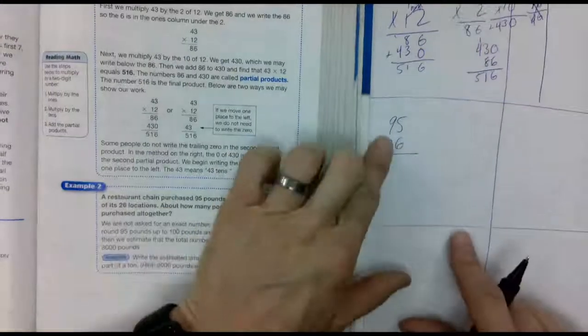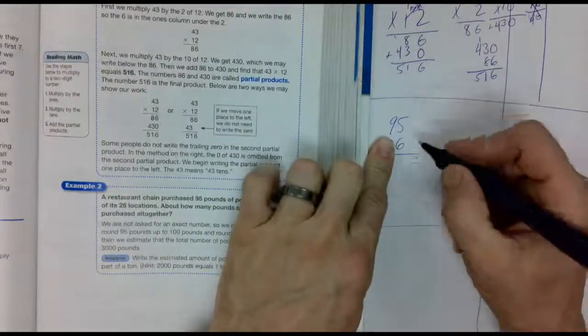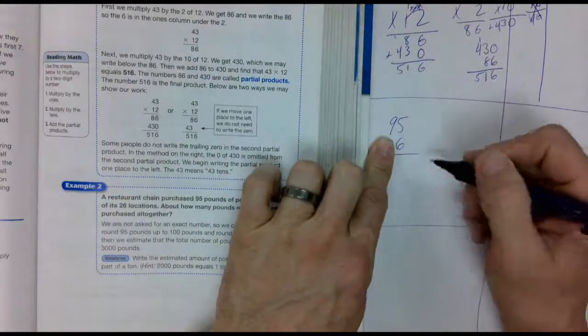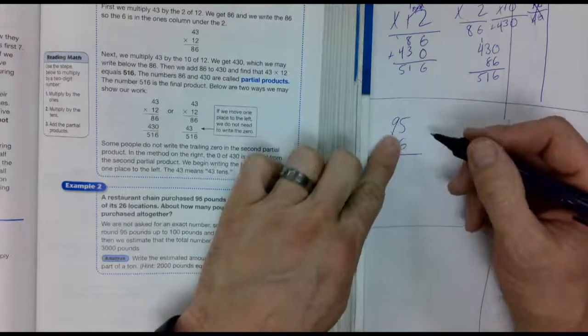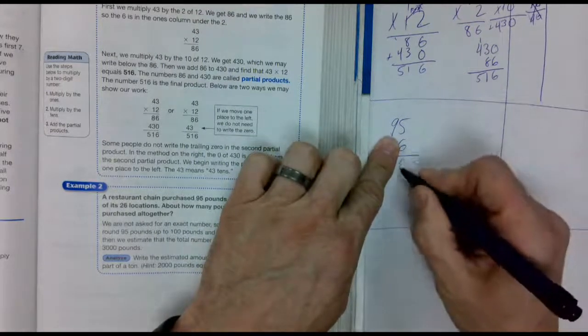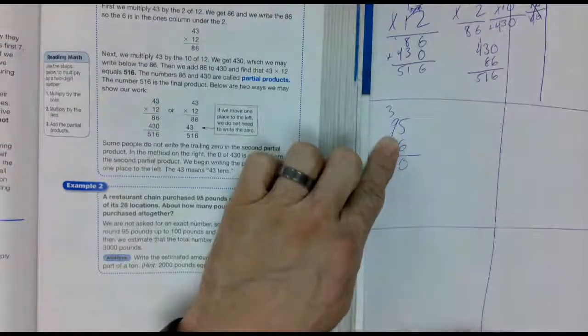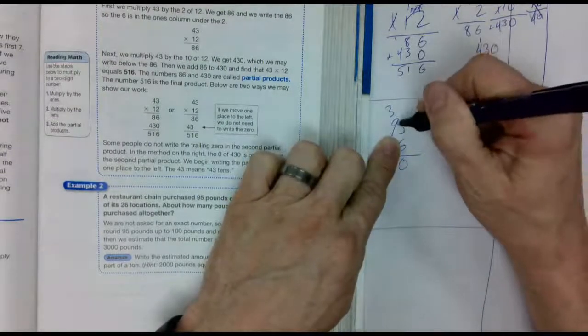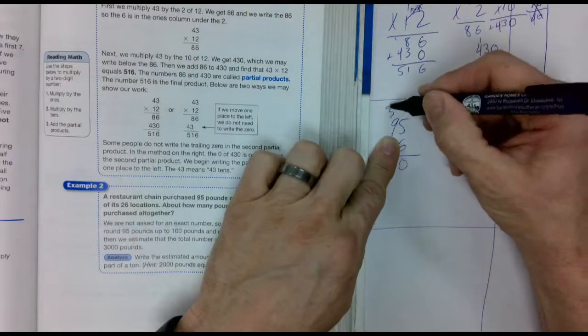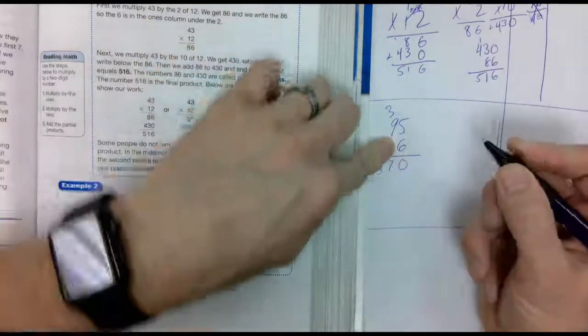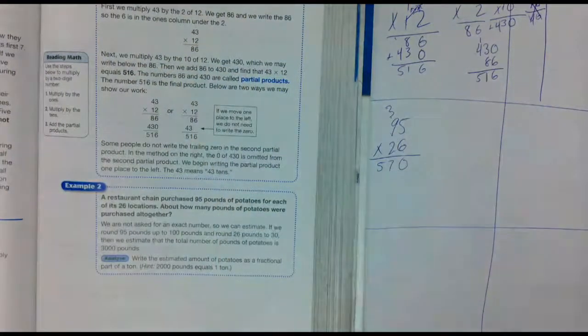Go ahead and cover up the 2. And let's take 6 times 5 and then 6 times 9, just like we would if there was no 2 there. 6 times 5 is 30. 0 down, carry the 3. 6 times 9 is 54, 55, 56, 57, 570. Our first one is done.